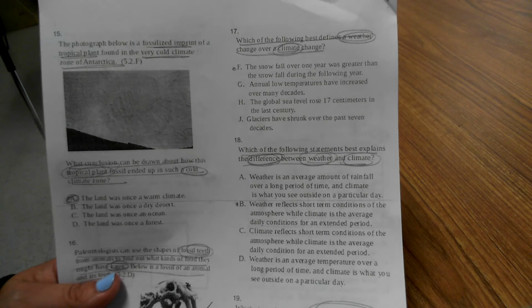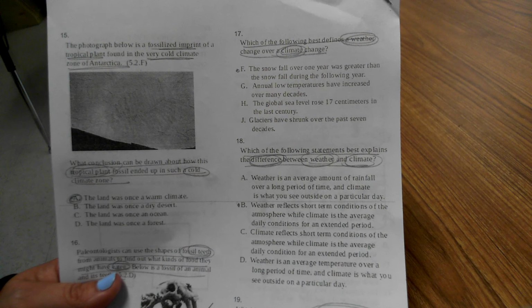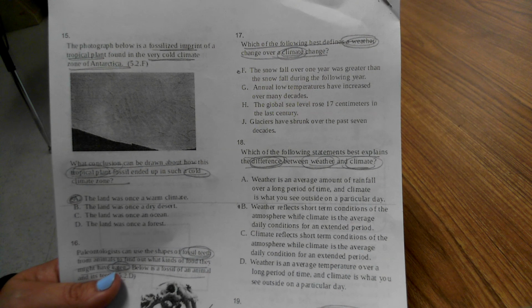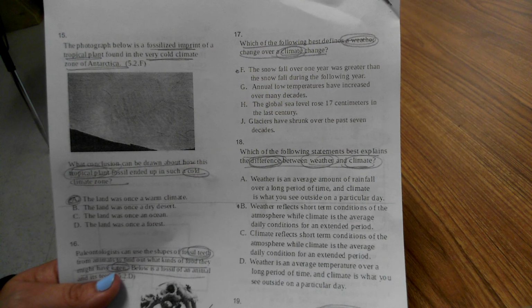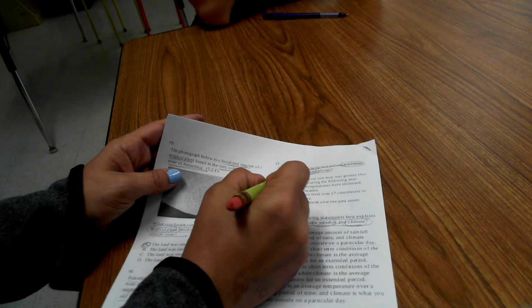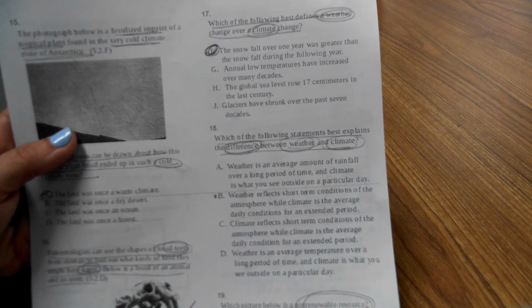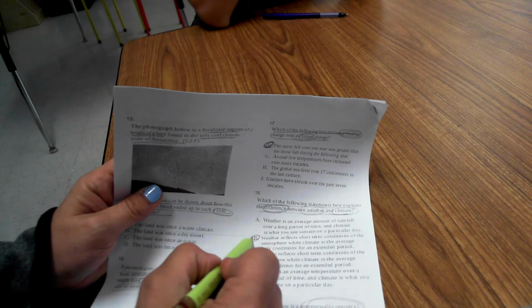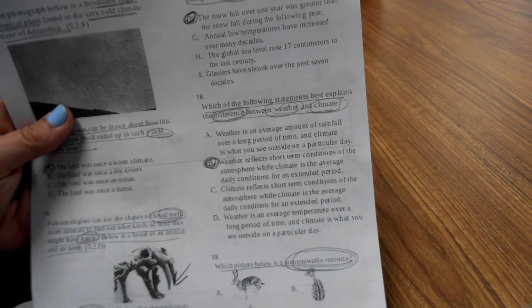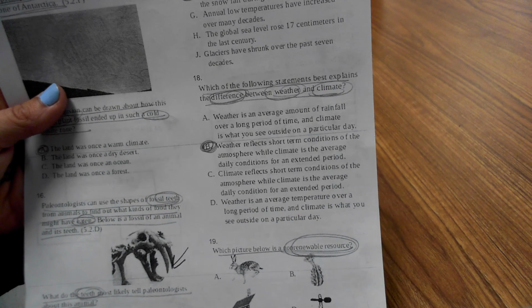17, we're switching to weather and climate for 17 and 18. Which of the following best defines a weather change over a climate change? So if you look over by the calendar, you'll see our chart of weather on the left, climate on the right. So it should be F. And if you use that same chart for 18, where it's asking which statement best explains the difference between weather and climate, well, weather is short-term conditions and climate is average for extended periods of time. Long time.